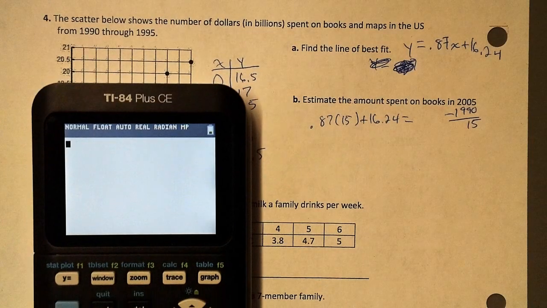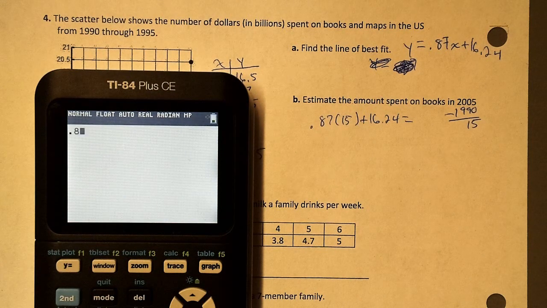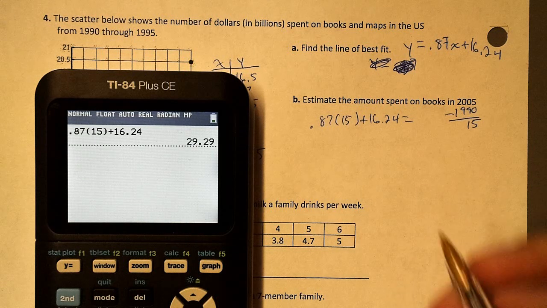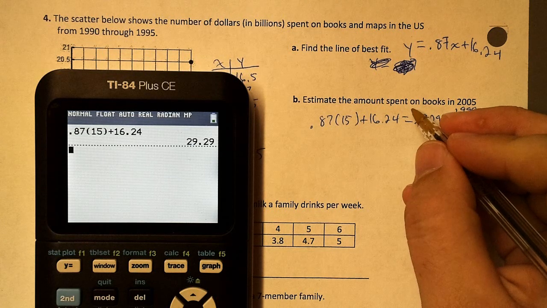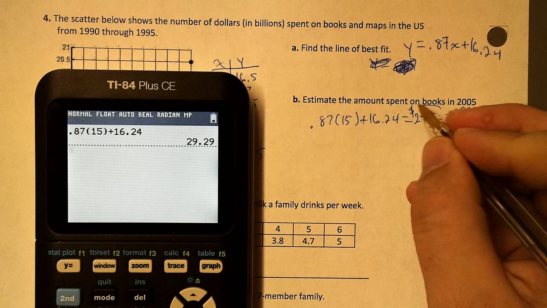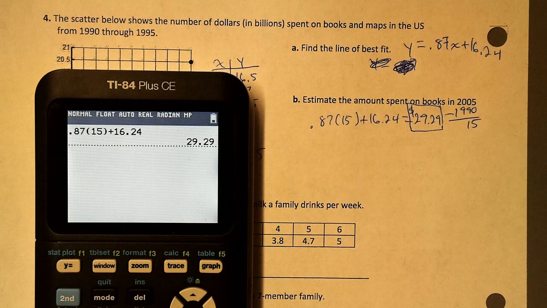Push second, quit, and then just calculate it. 0.87 parentheses 15 plus 16.24, which is 29.29. So that is how much money they would spend in 2005 on the maps.